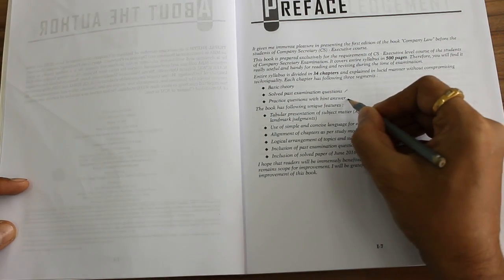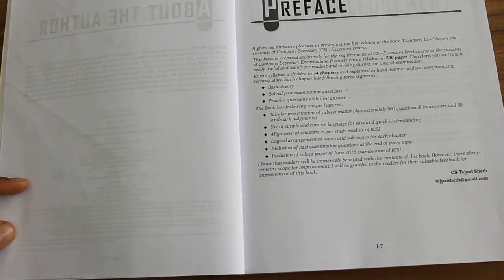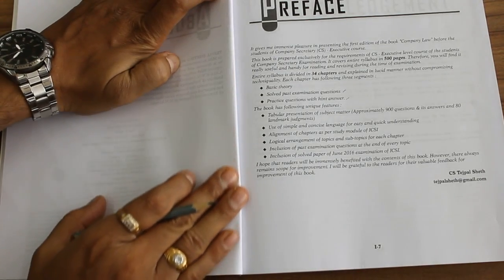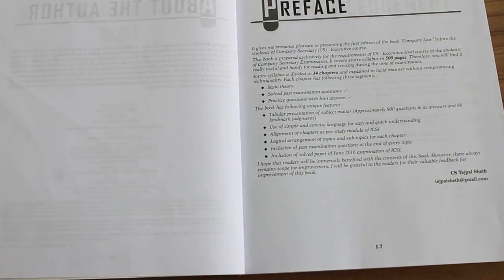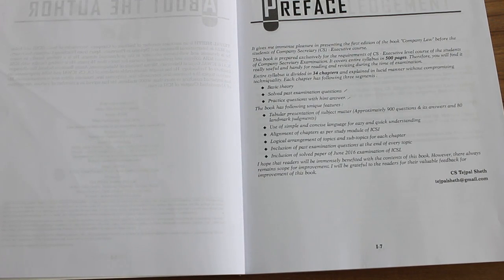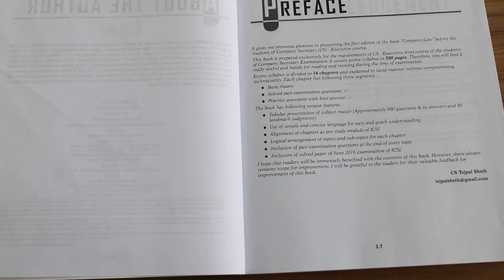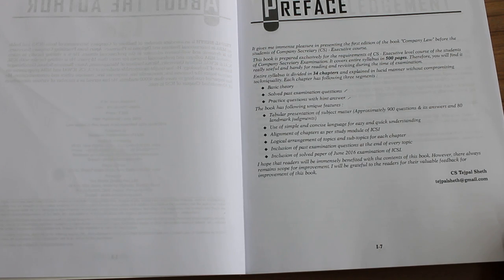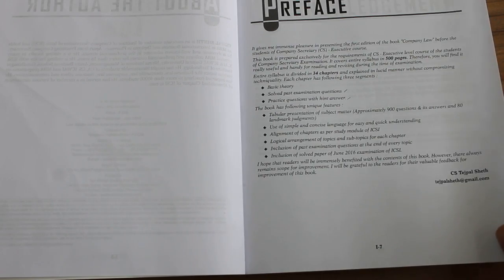After that, it contains a few more questions for practice purposes, so that you can test your knowledge and preparation and understand whether you are going on the right track or not. As I said, the book has been written as per the module of the institute or the course curriculum of the ICSI. The entire theory has been presented in a tabular form.